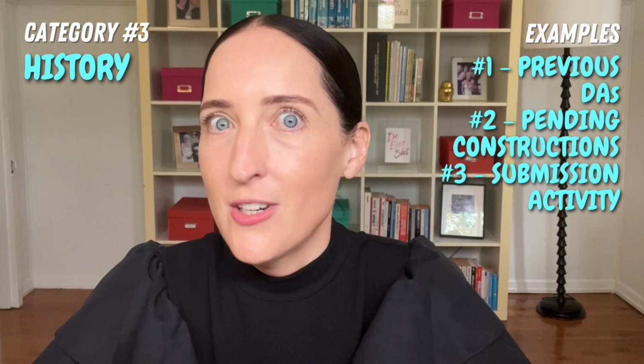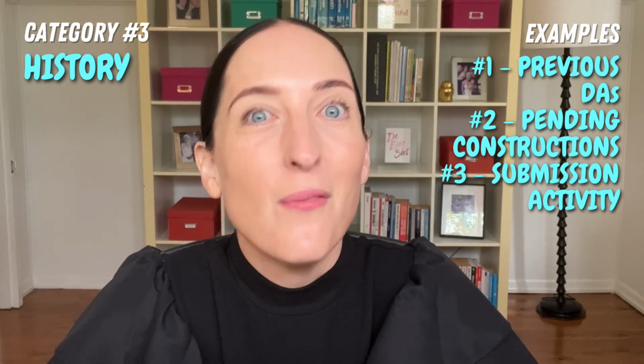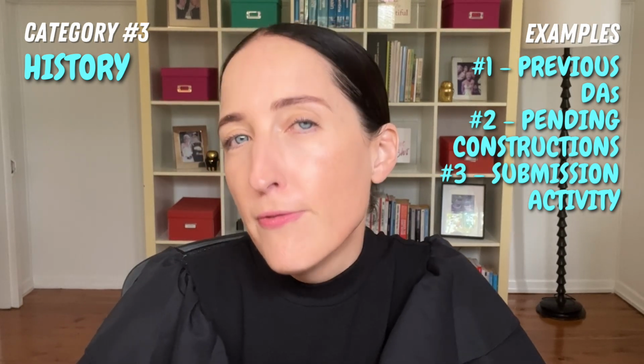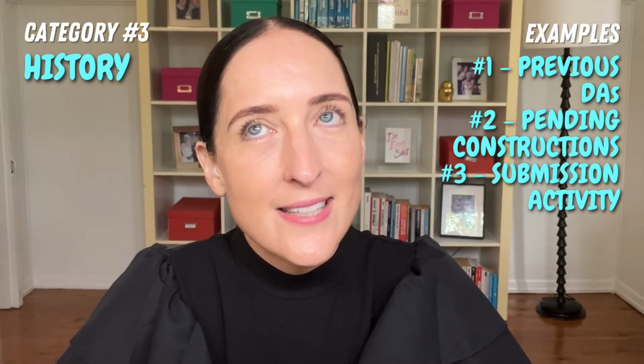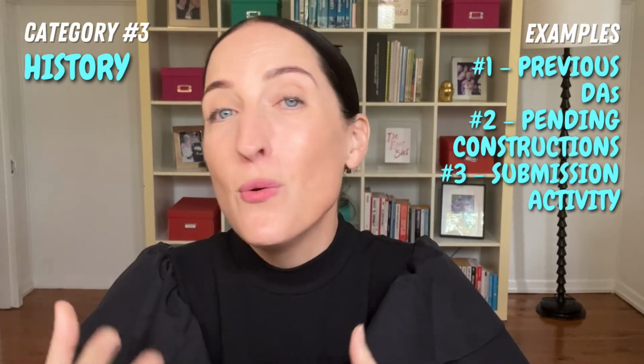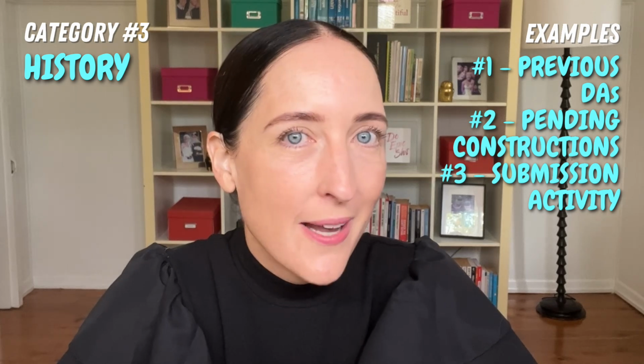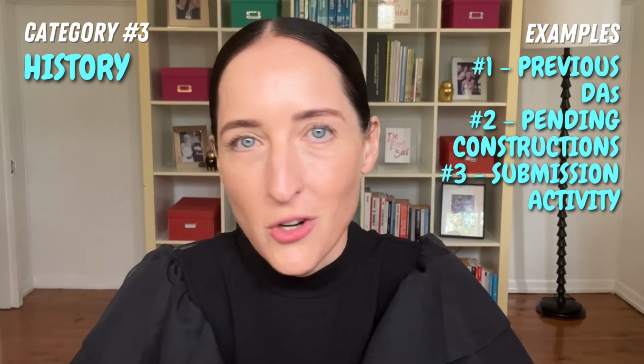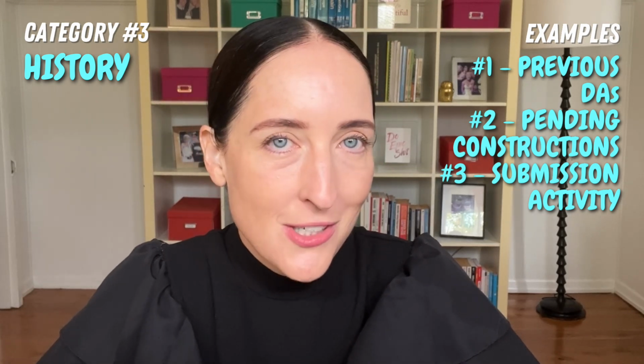Next is submission activity. So you can go through Development i and work out, is the community very vocal? Are they very active? Is that likely to give you an indication as to what you might be up against if you're planning to do a renovation or a new build and all of that sort of stuff? Just good information to know.